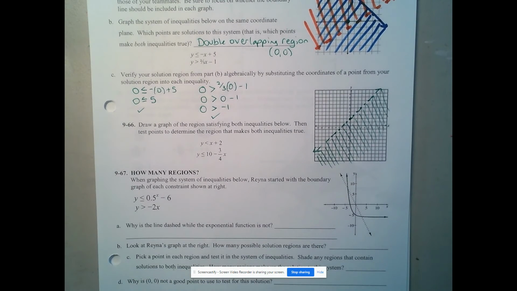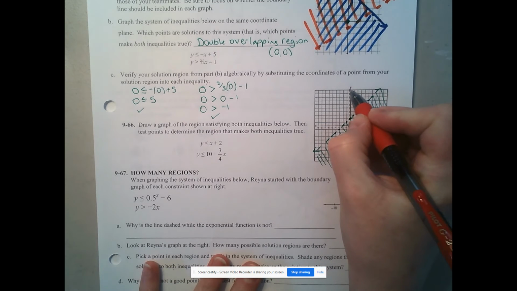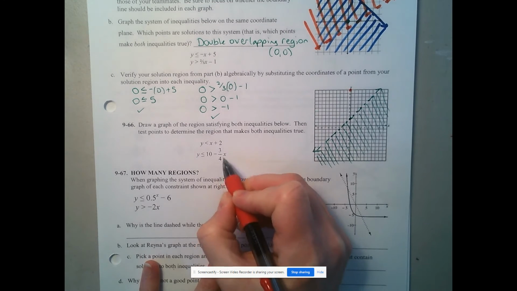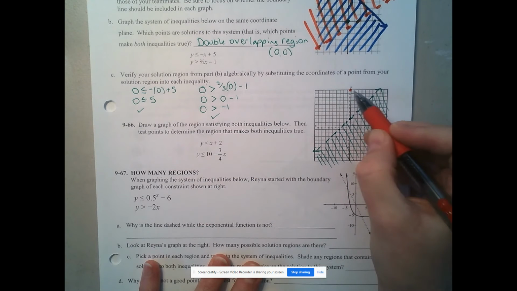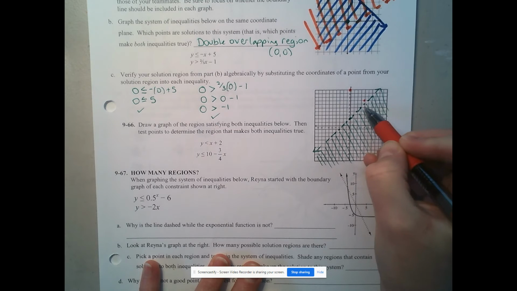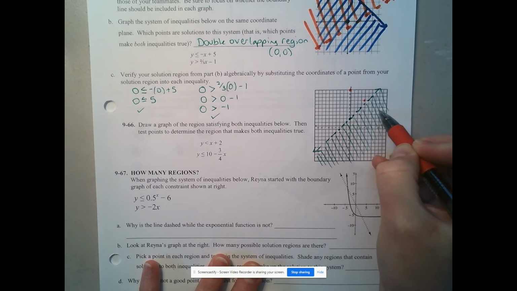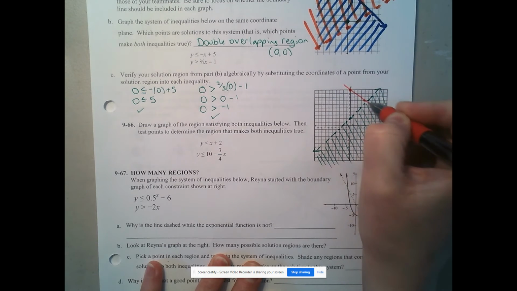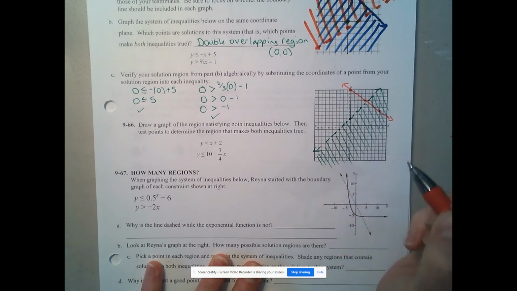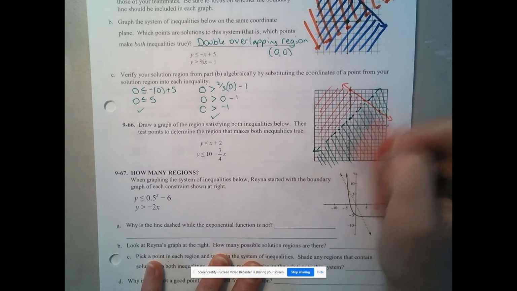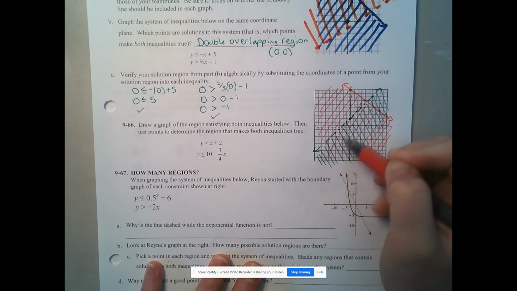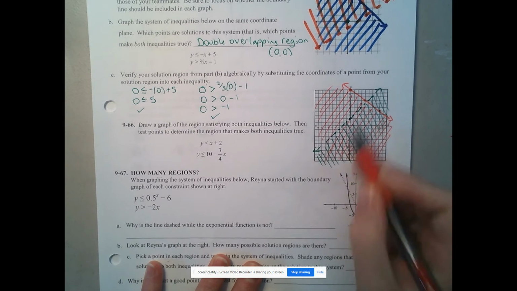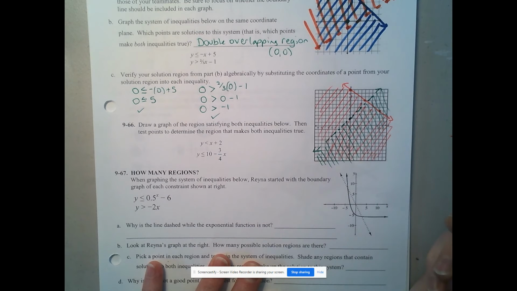All right, and the second one, y is less than or equal to 10 minus 3/4 x. So 10 is our intercept, and the slope is negative 3/4, remembering that the coefficient of the x is our slope. So down 1, 2, 3 over 1, 2, 3, 4. Down 1, 2, 3, over 1, 2, 3, 4. That's enough to get me to the edges. And that one is going to be solid because of the equal to. It's less than or equal to, so I'm going to shade down or below that line. So the double overlapping region is this lower section, I guess you could call it.